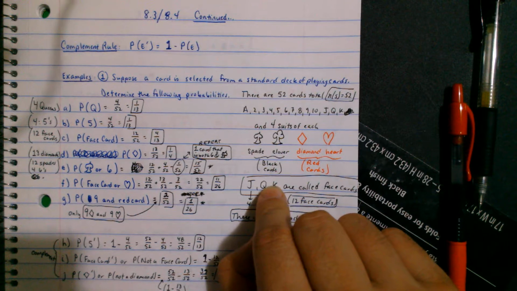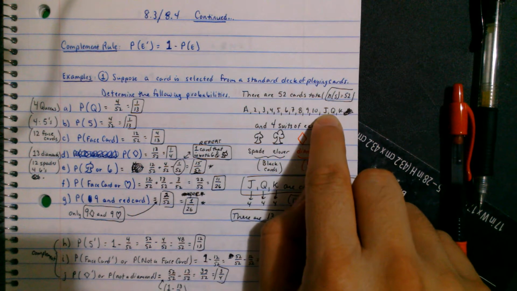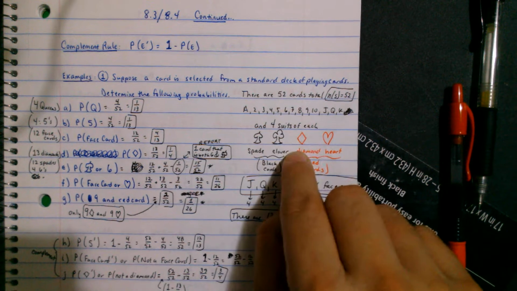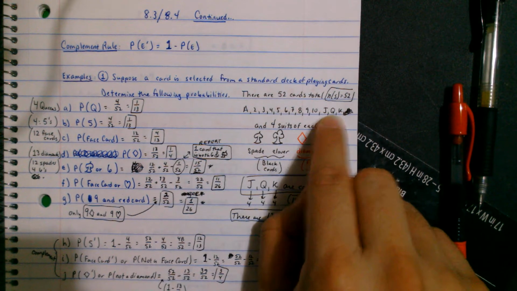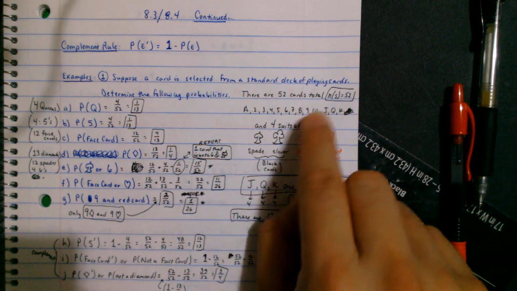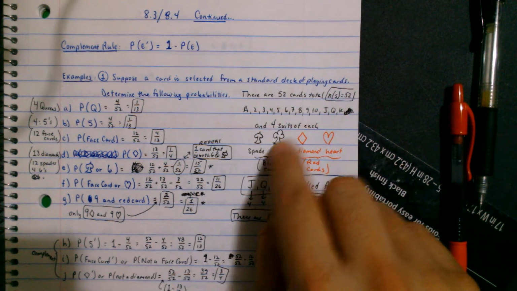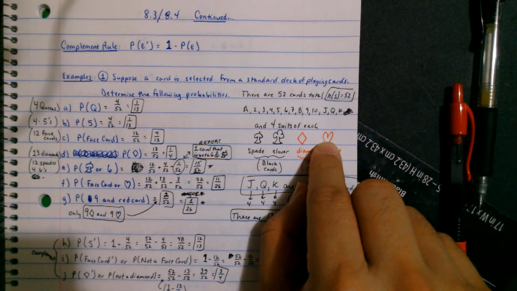Jack, queen, and king are called face cards. So there's a jack of spades, a jack of clovers, a jack of diamonds, and a jack of hearts. There is a queen of spades, a queen of clovers, a queen of diamonds, and a queen of hearts. And there's a king of spades, a king of clovers, a king of diamonds, and a king of hearts.